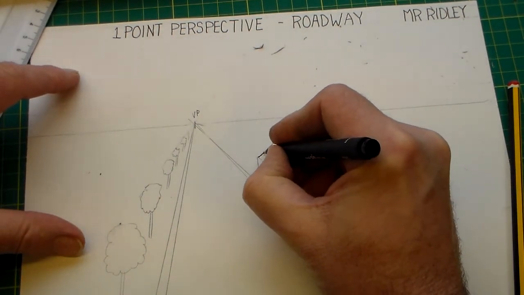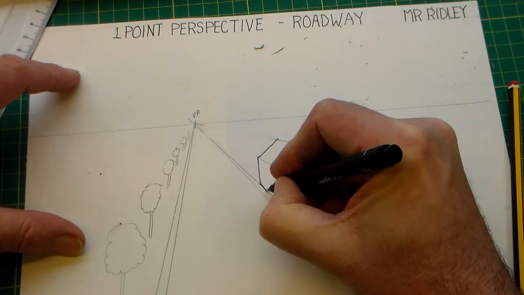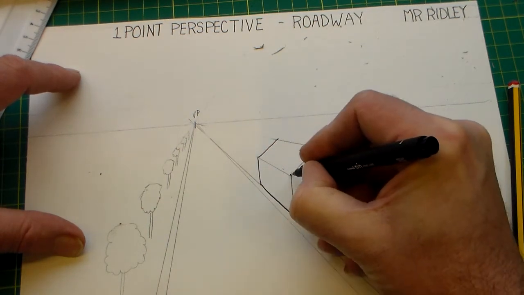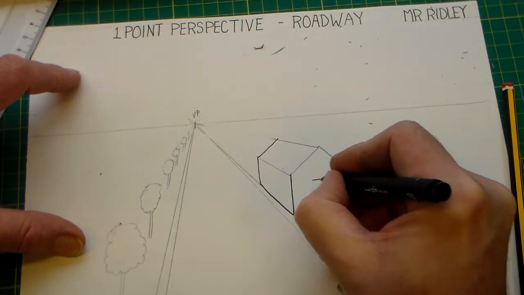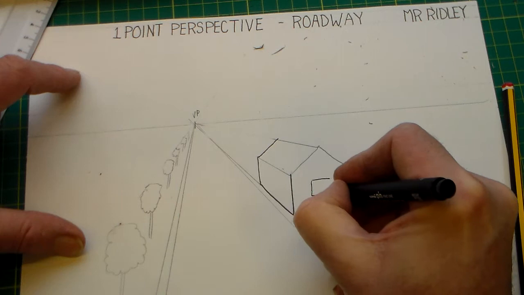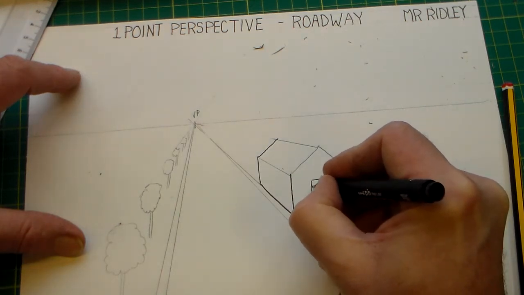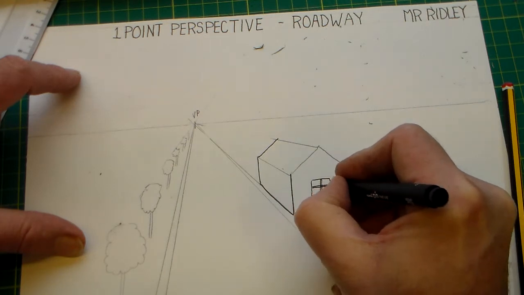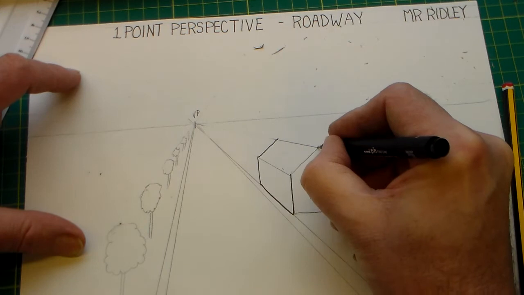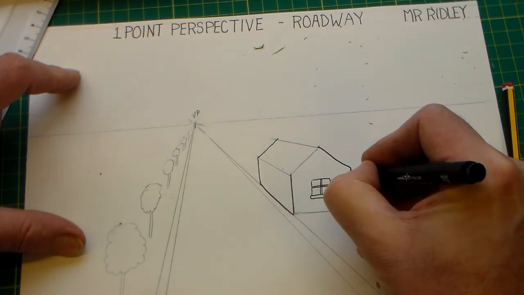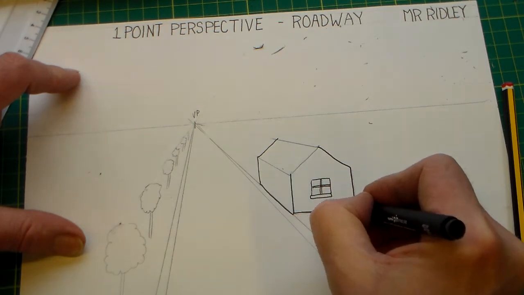So I'm going to just put some details in the house. Now we could put a window in here. And you could add some extra detail to the houses, you could add fences.